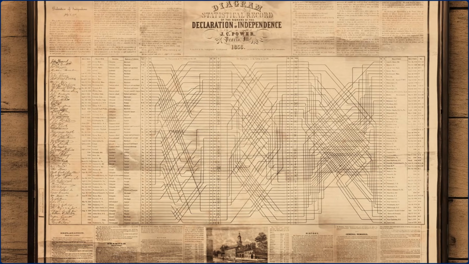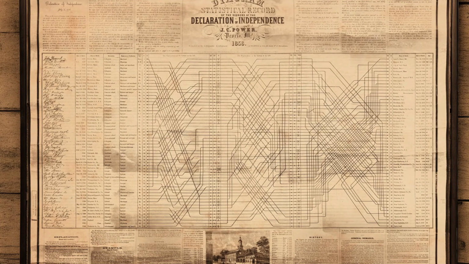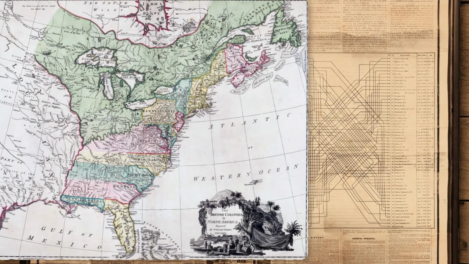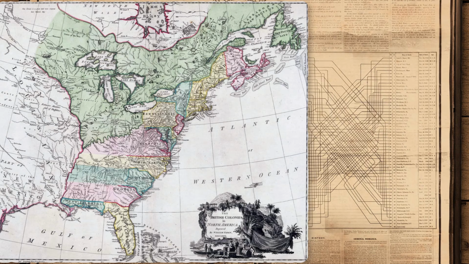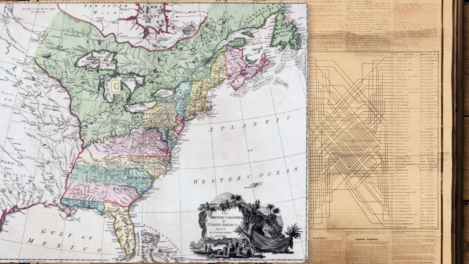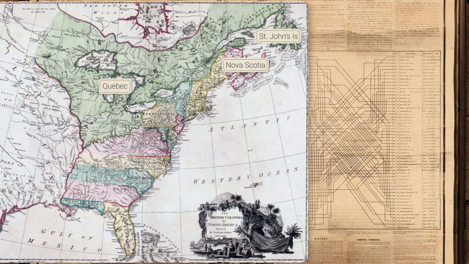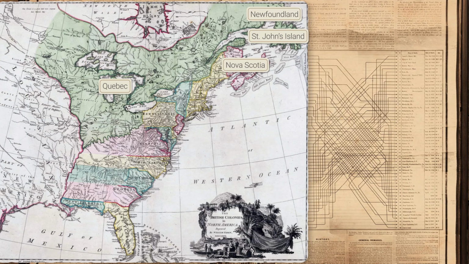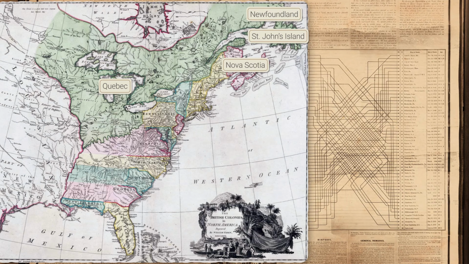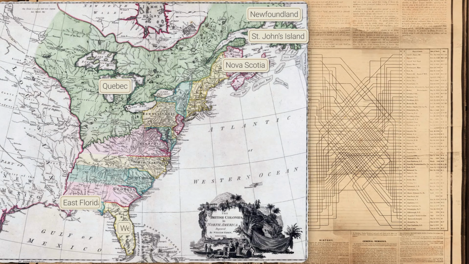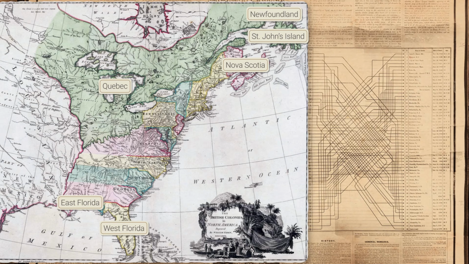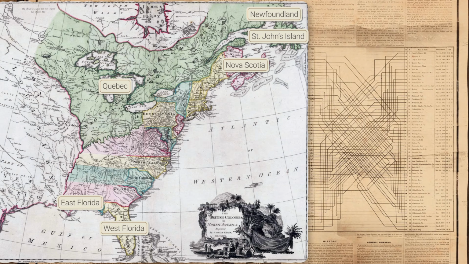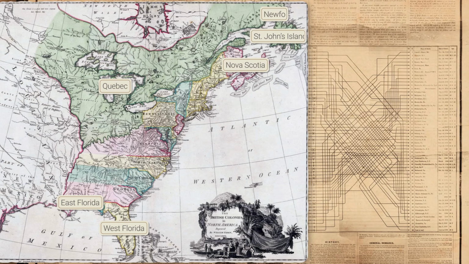However, what the chart does not show is that there were actually 6 additional British colonies nearby that did not sign. These were to the north, Quebec, Nova Scotia, St. John's Island, and Newfoundland, all of which are now a part of Canada. And to the south, East Florida and West Florida, which were first of all ceded back to Spain, but then eventually did become part of the US later.